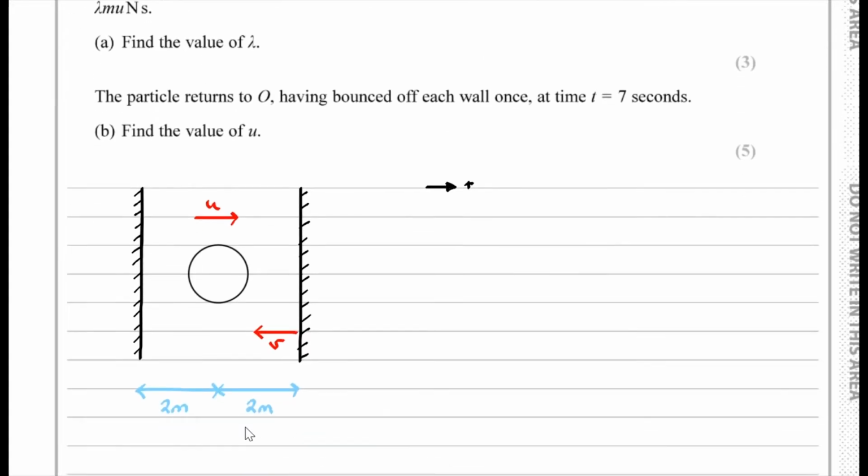Well, I've drawn out a quick diagram to indicate what's going on, and going right, I've set that to be positive, and the walls are equidistant, so from the center of the particle to either wall is 2 meters. It starts off with velocity u, and this moves to the right, and then it bounces back with speed v. Okay, so hopefully that makes sense.